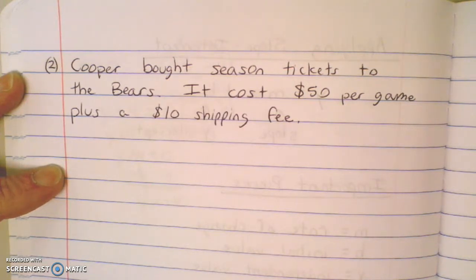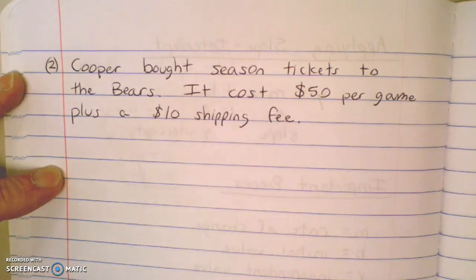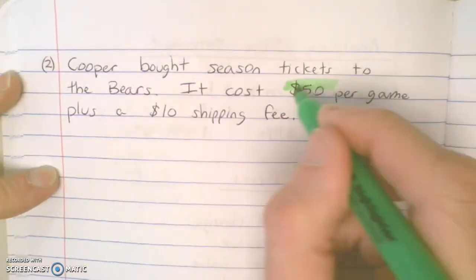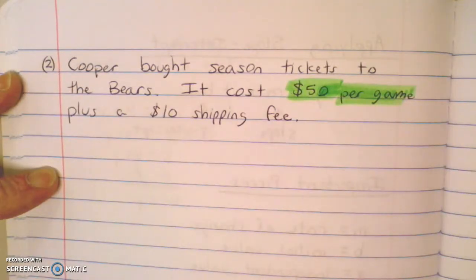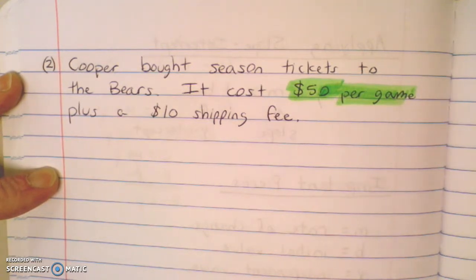And we're going to identify our variables. So again, I'm going to highlight the important information. So there's the $50 per game. And there's this $10 shipping fee.